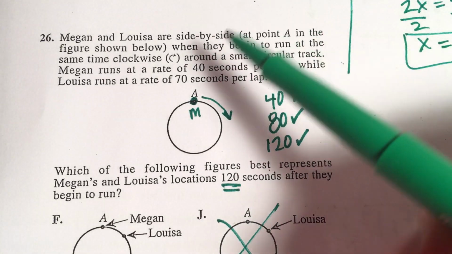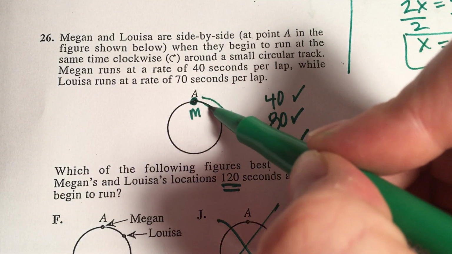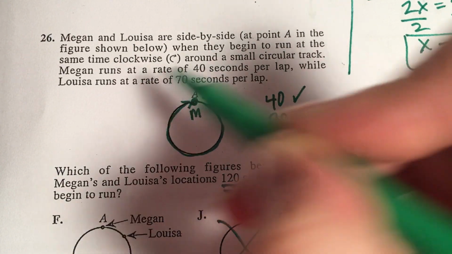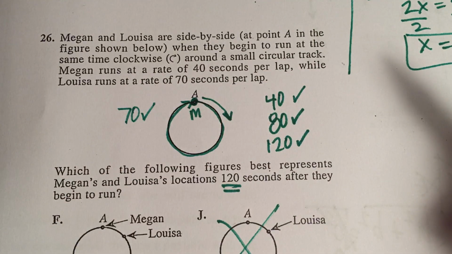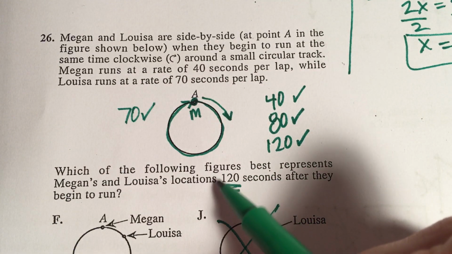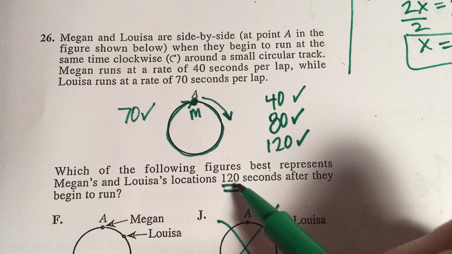So we really need to decide where Louisa is in order to get this question right. So Louisa takes 70 seconds. So she's going around. At 70 seconds, she's made 1 full lap. Will she be able to make it all the way around in the time that's left?